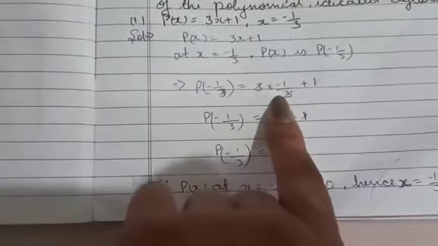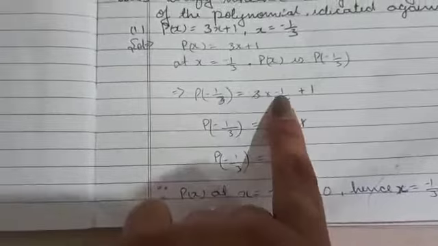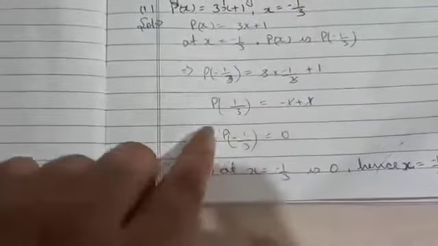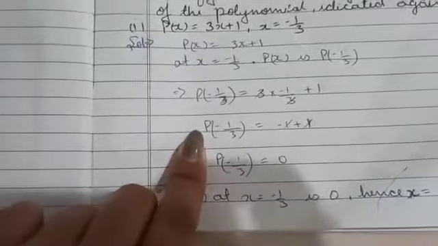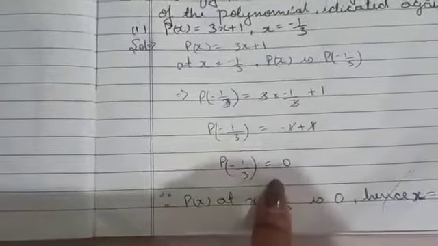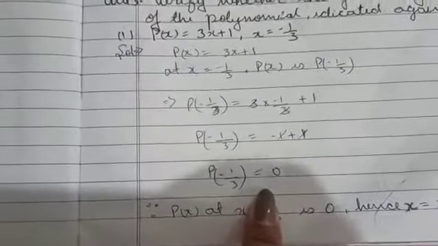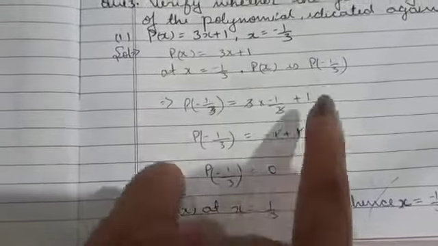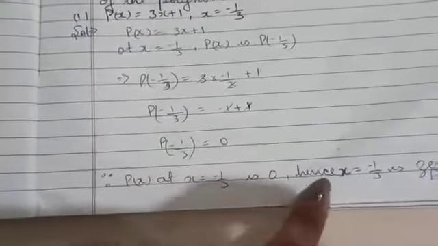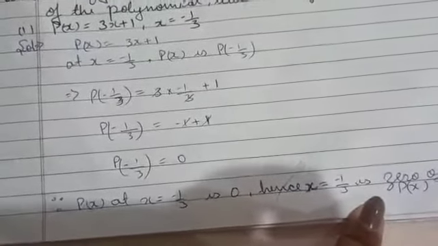So this 3 and 3 cancel out. 3 ones are 3, 3 ones are 3. Now remaining is minus 1 and plus 1. Minus 1 plus 1 is 0. So the polynomial at x equals to minus 1 upon 3 is what? 0. This value of the polynomial is turning out to be 0 at x equals to minus 1 upon 3. It means x equals to minus 1 upon 3 is the 0 of the polynomial.